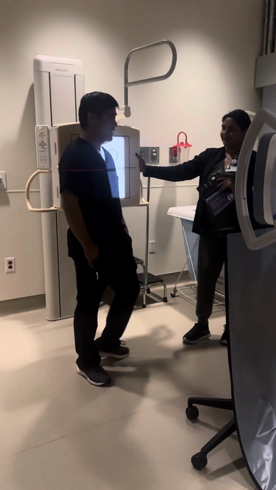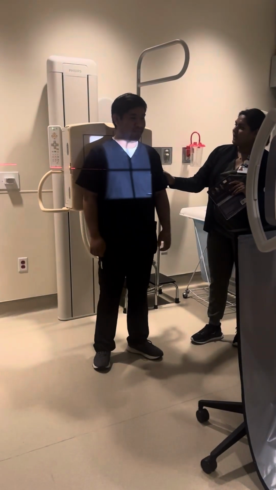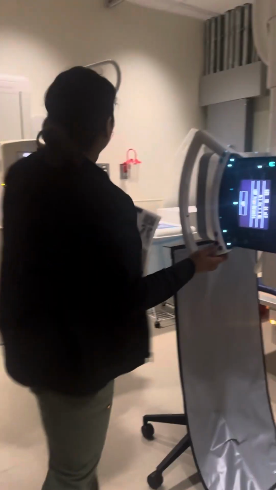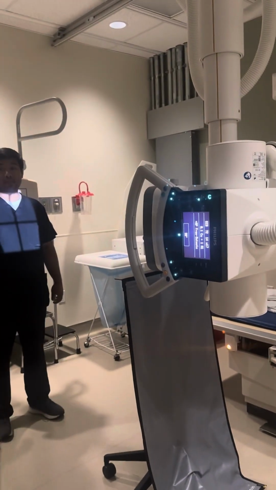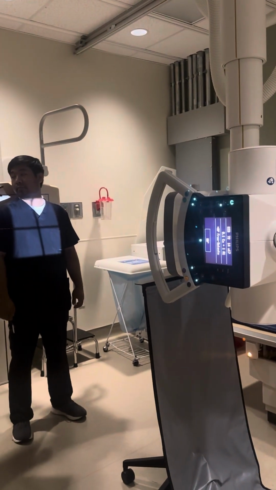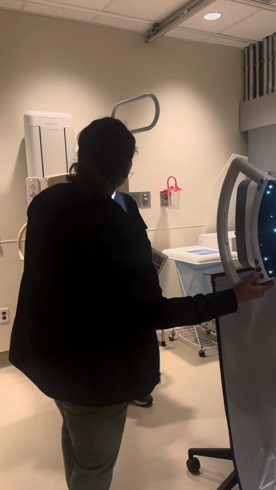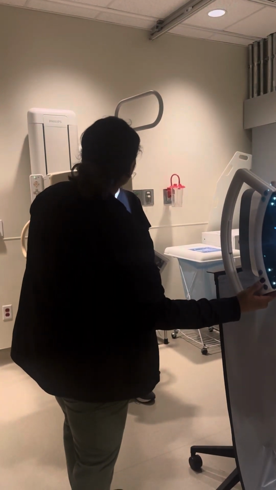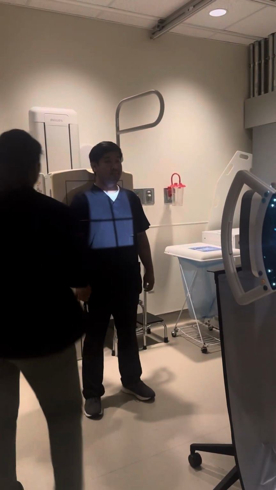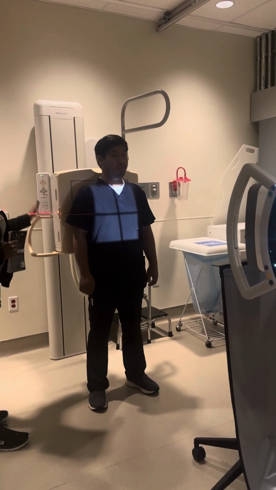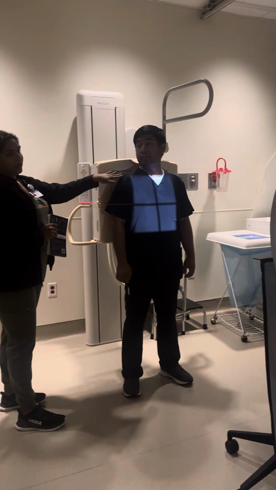So for the lordotic, you want to start off with the top of the light field, right here, at the level of his shoulder, okay? And I'm gonna adjust my bucky. All right, so we're at the shoulder.